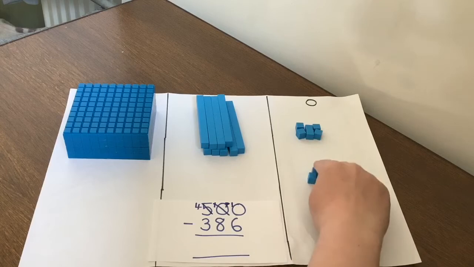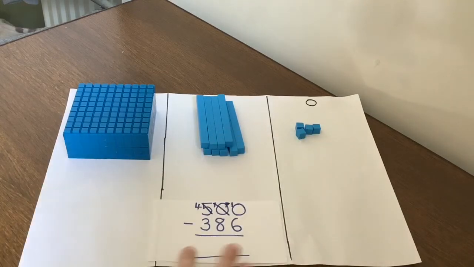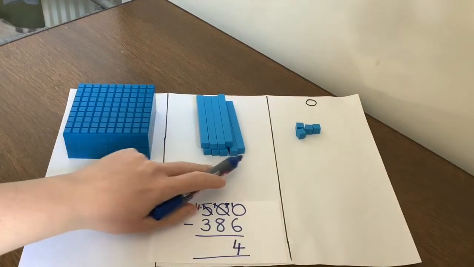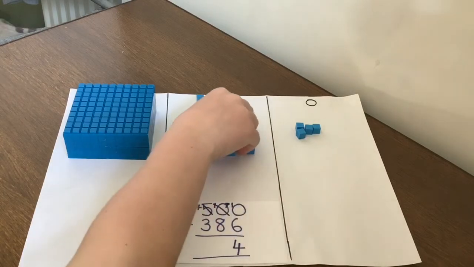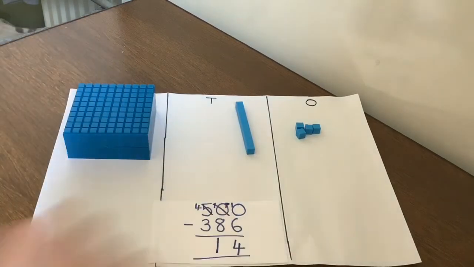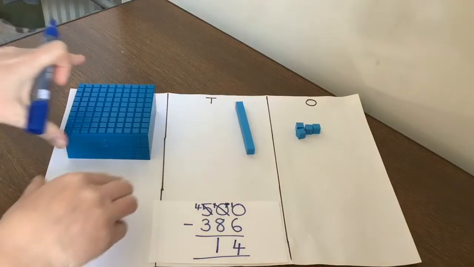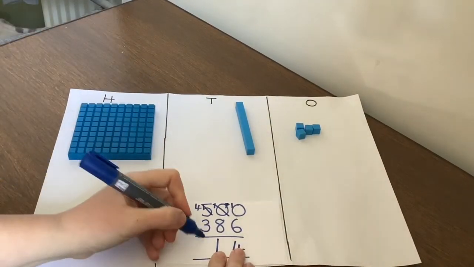Let's subtract them. You think of your number bonds while I'm doing that. So that's going to leave me with 4 ones. Then I have 9 tens and I need to subtract 8 of those tens. So that's going to leave me with 1 ten. And then I have 400 and I need to subtract 3 of those hundreds. So that's going to leave me with 100.